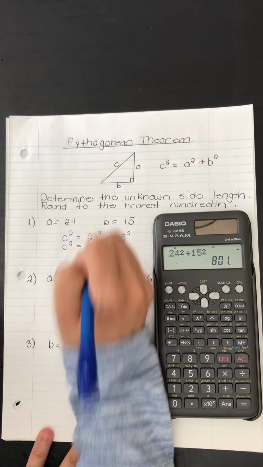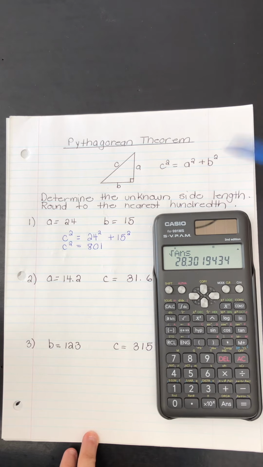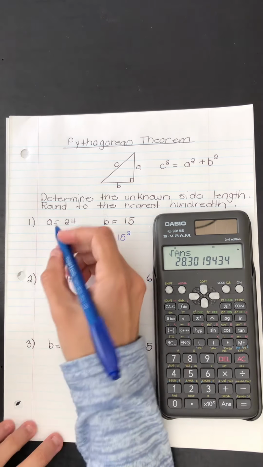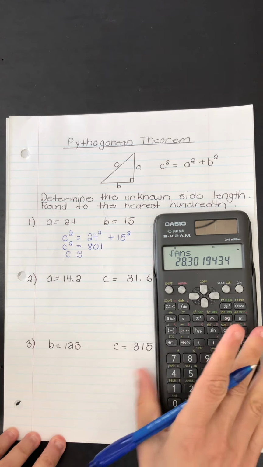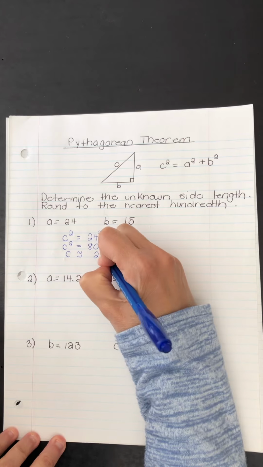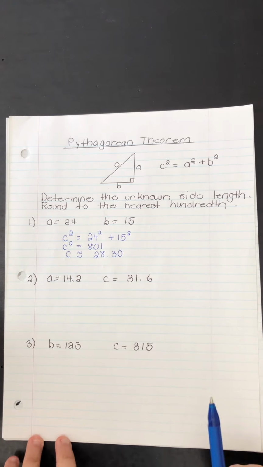And now we just take the square root of this number. And here we're going to round to the nearest 100th. So to 2 decimal places, this will be 28.30. So that's the approximate length of side C. Let's take a look at the next question.